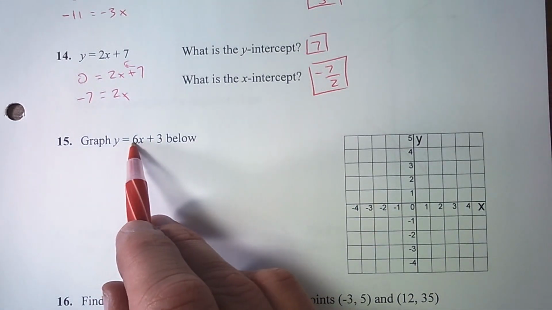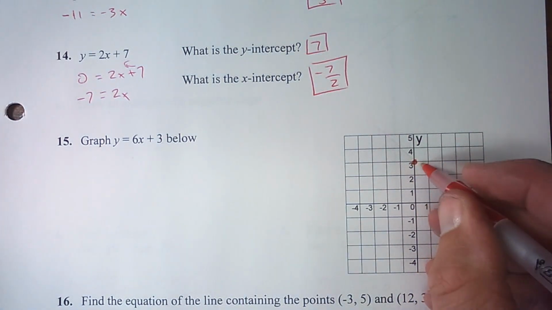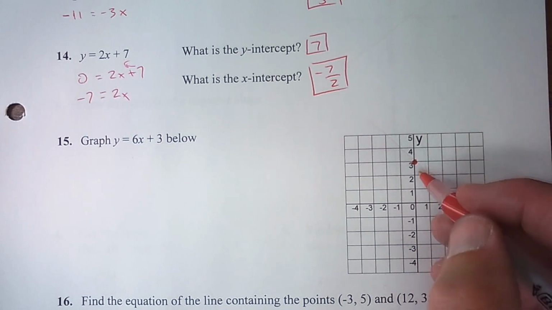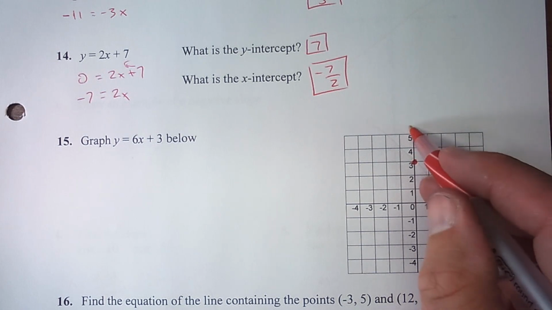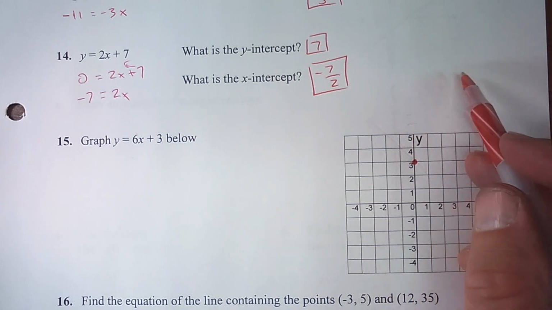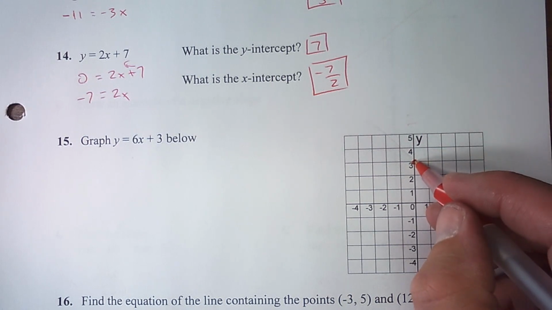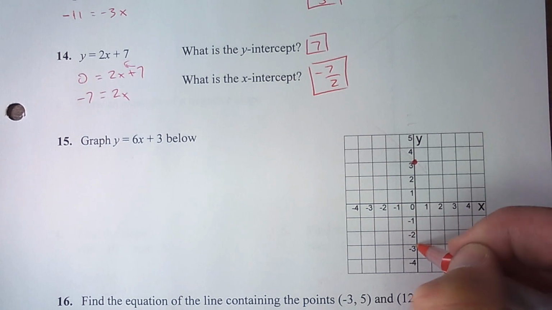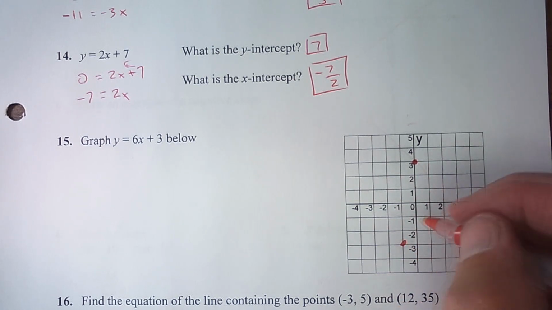Graph. Y-intercept of 3. A slope of 6. Up 6 over 1. That's going to be hard to graph. If it only goes up like 1 or 2 over, I'll graph that. But this goes 4 over. That's going to be a little bit excessive. So instead of going up and right, I will go down 6 and left 1. Down and left, that's the 2 negatives, which makes a positive.